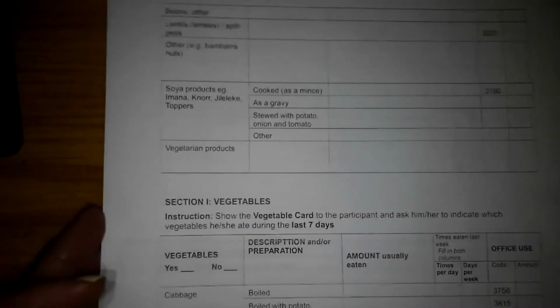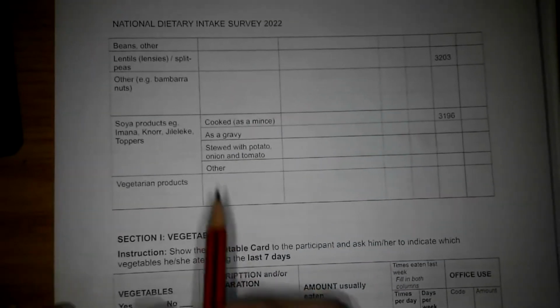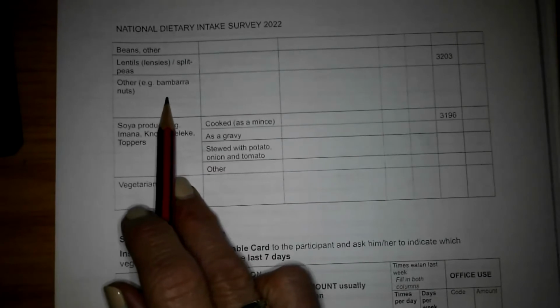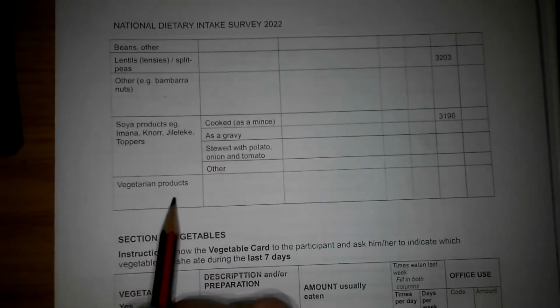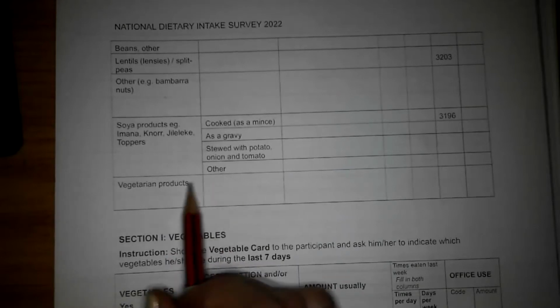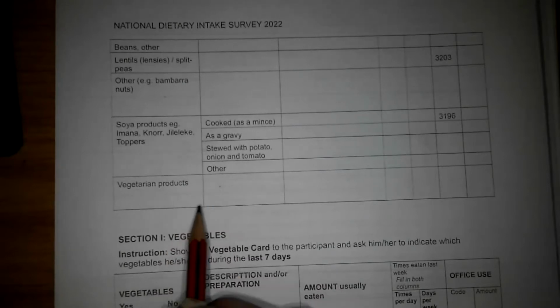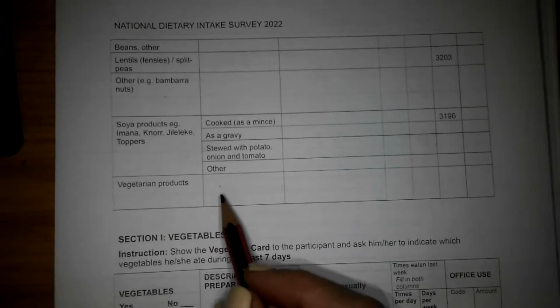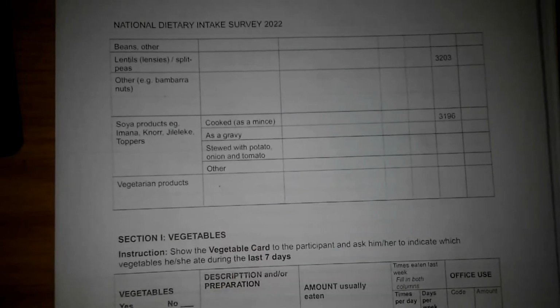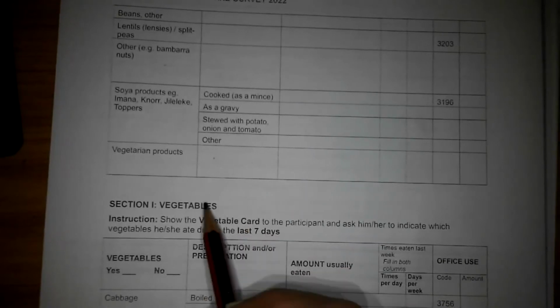Okay. Then in this section, it also covers lentils or any nuts. There are some photos of nuts in your manual, as well as some photos of the vegetarian products. Get as much information about the vegetarian products. If you have to, ask for the package, maybe they can show you that, so that you can write down the brand name to get more information for the coder, to ensure that the correct product is coded.